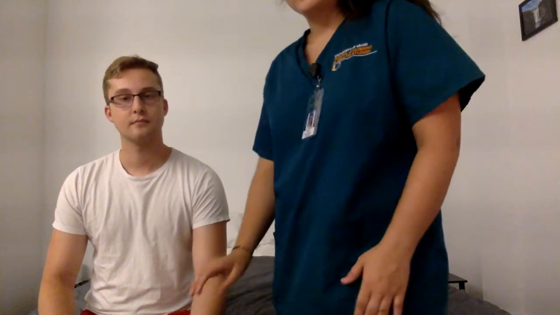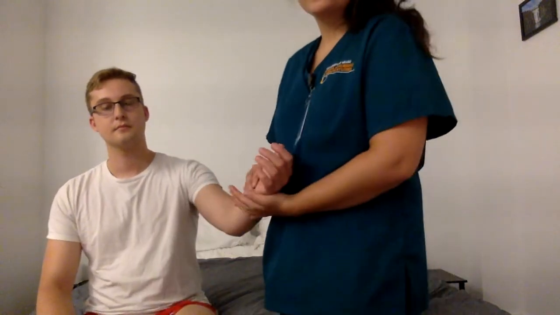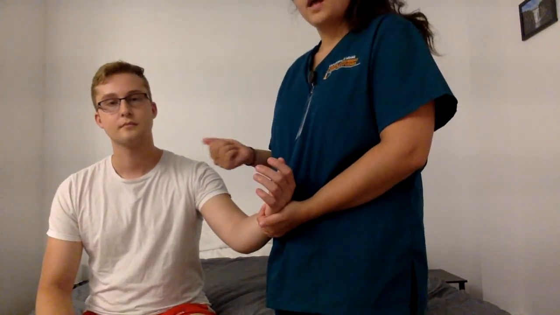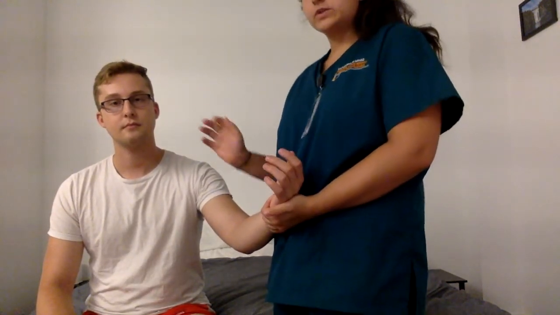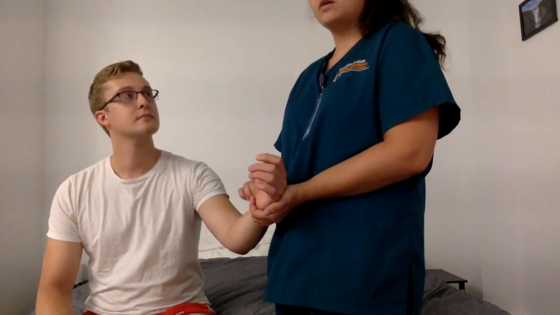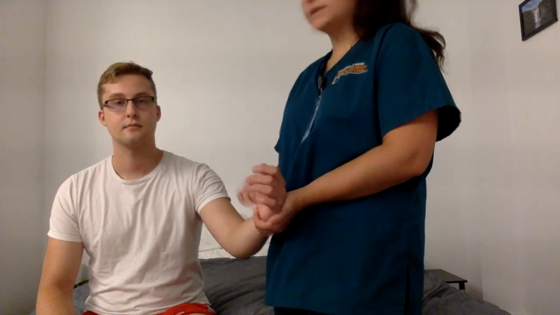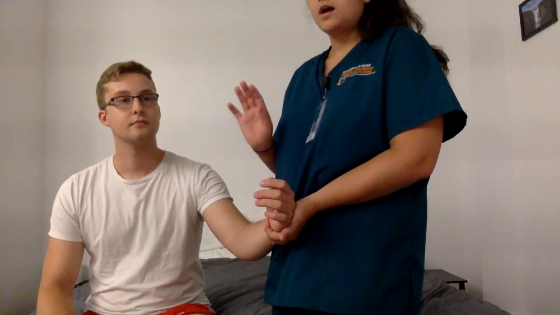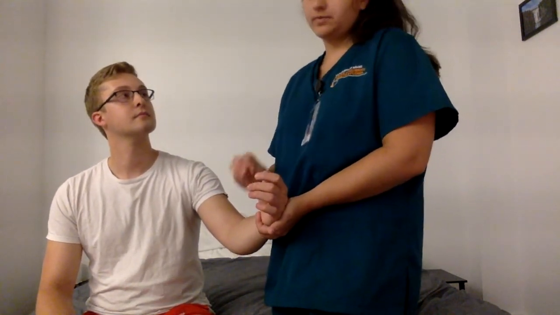I'm going to begin with taking his blood pressure using the 2-step method. The first thing I'm going to do is apply the blood pressure cuff. I'm going to feel for his radial artery, inflate the cuff, and as I deflate the cuff, I'm going to watch the barometer and feel for when the radial pulse comes back. This is my estimated systolic blood pressure.